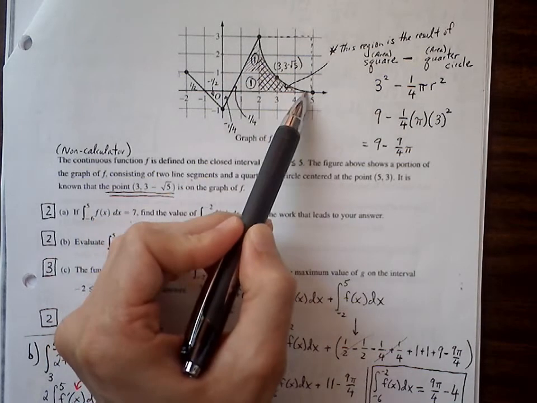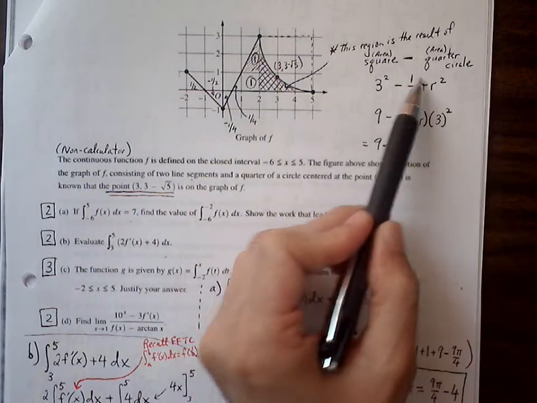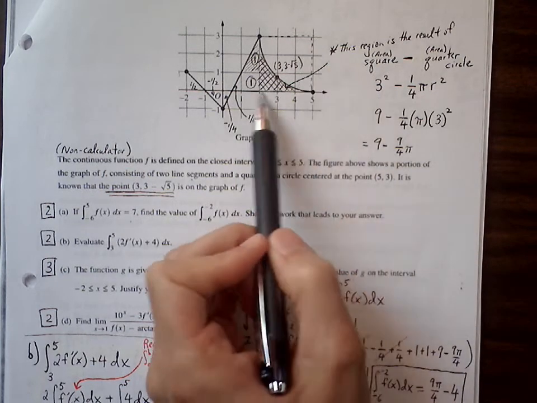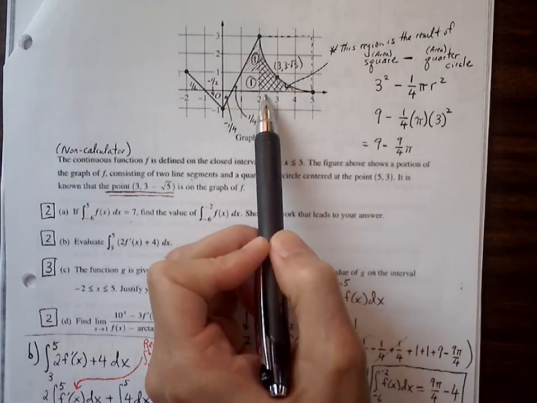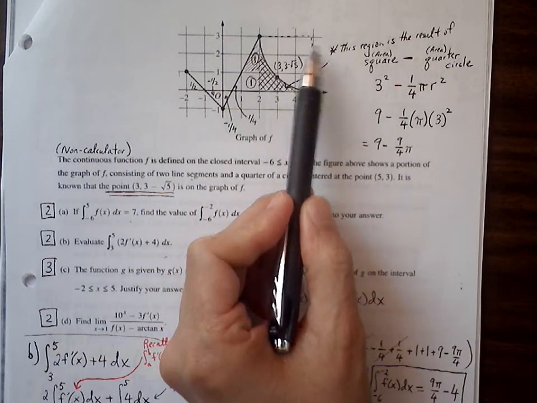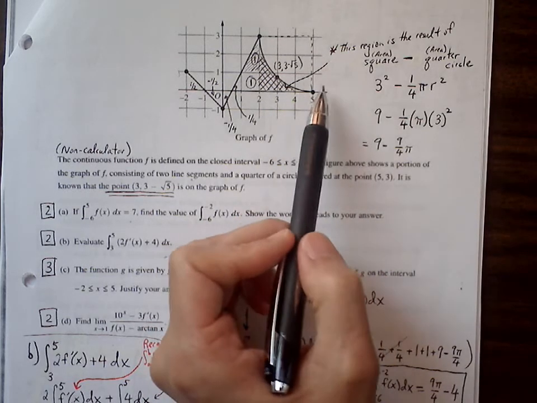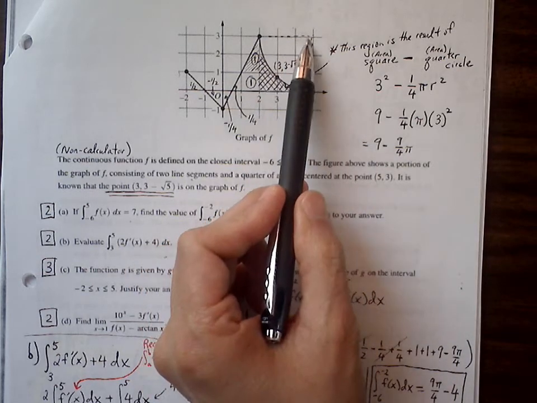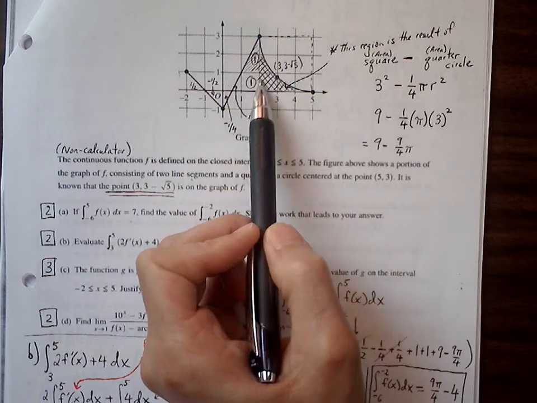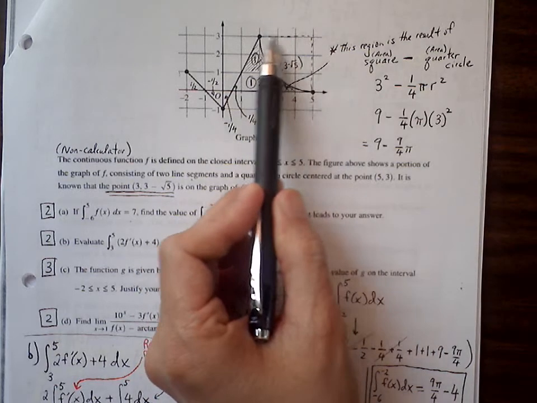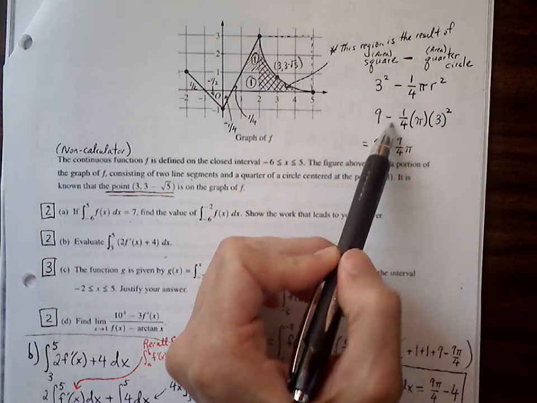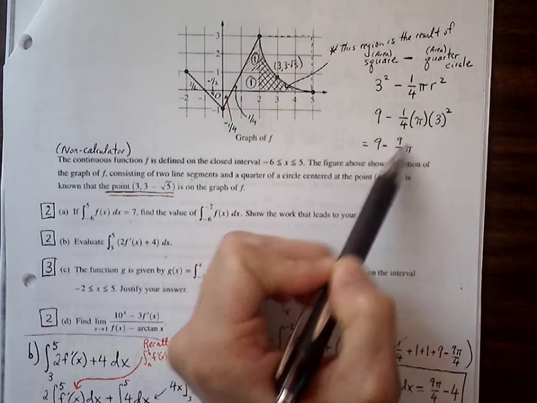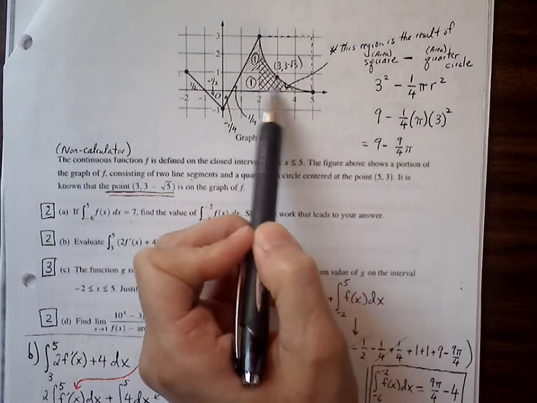And this region here is a square minus a quarter circle. So the square, this large square, has area of 9. 3 times 3, 3 squared is 9. And then the quarter circle is 1/4 pi r squared. So the radius of this quarter circle is going to be 3. So 1/4 pi radius squared, and we get 9 minus 9/4 pi. So that is this region here.